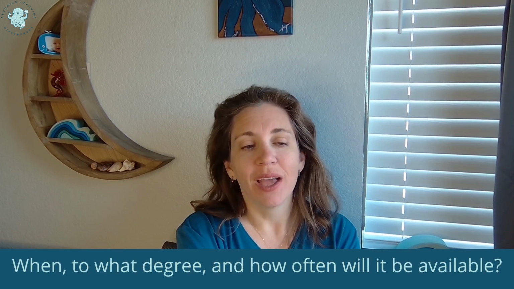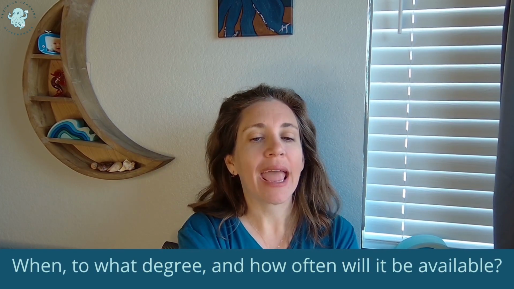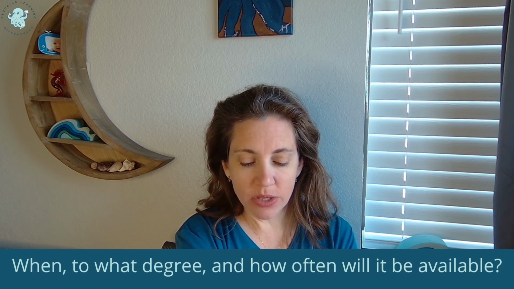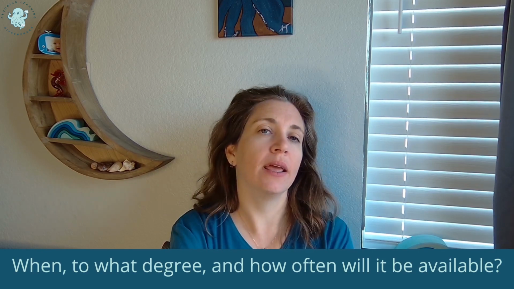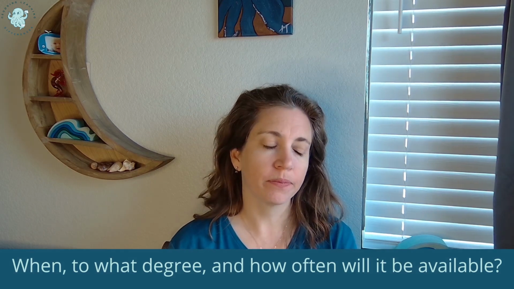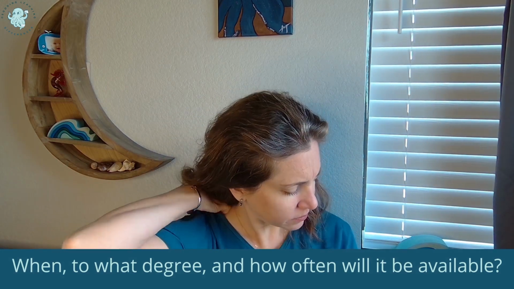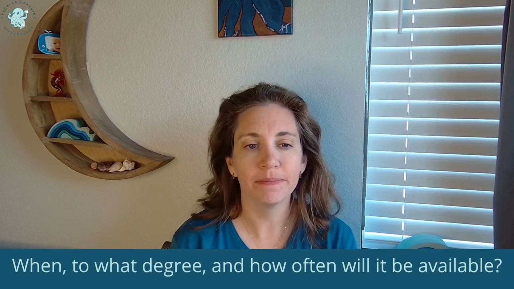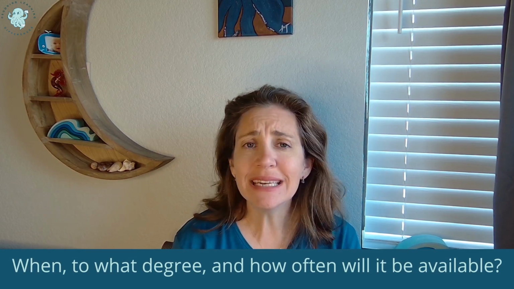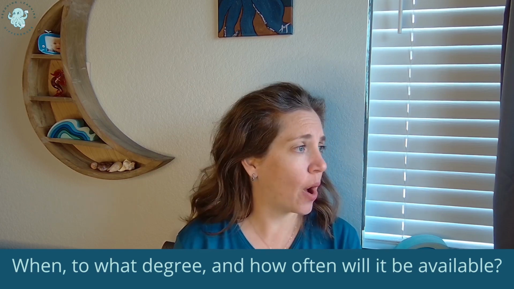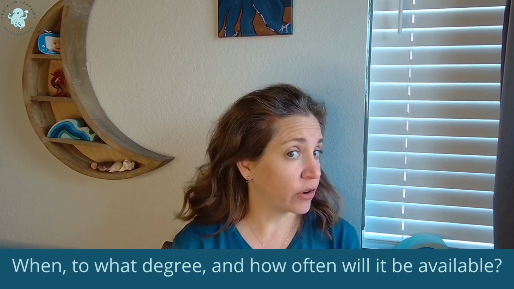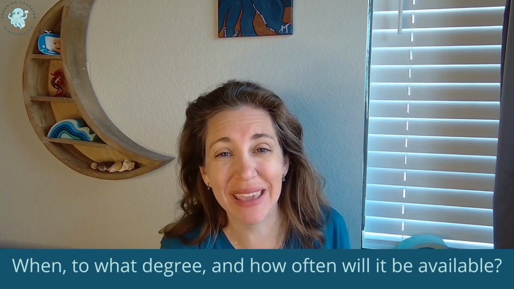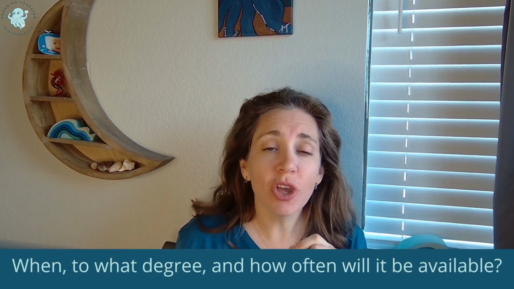When, to what degree, and how often will it be available? This is one of the biggest weaknesses in how accommodations are written. We get things like more time, extended time. Extended time to do what? How much? For every subject? For every assignment? For what? What does that mean? It's so vague.